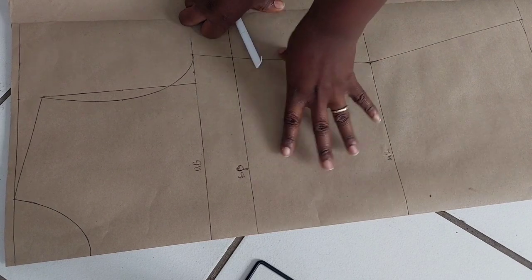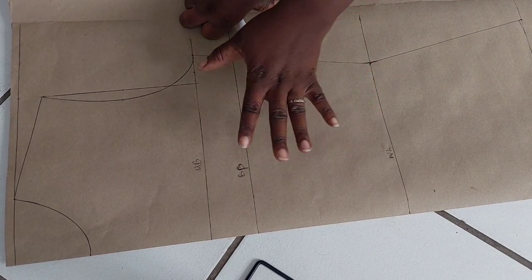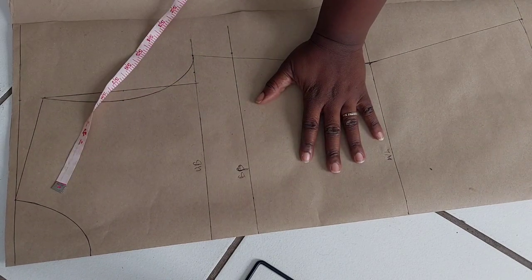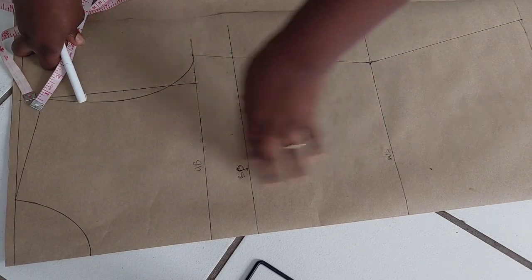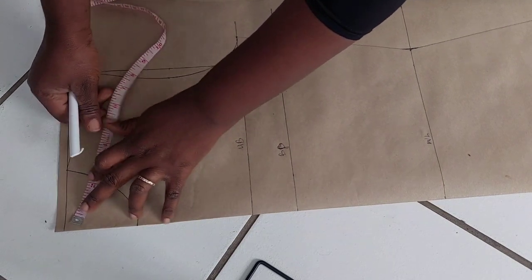The only difference between our front bodice and our back bodice, where we'll make manipulation, I'll do it on this same pattern paper, is our neckline. For the back neckline, the depth of it is not as low as the front M line.